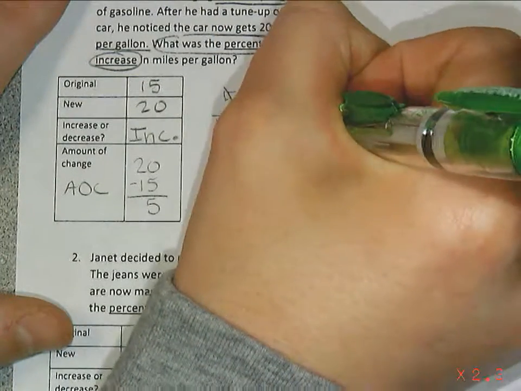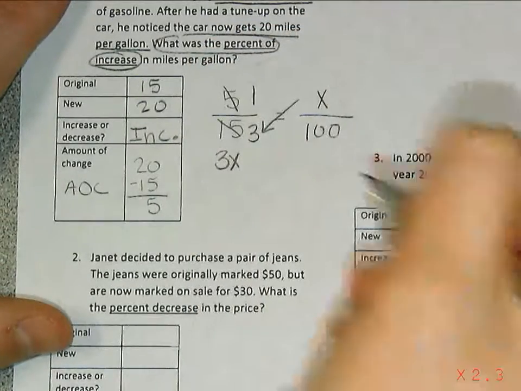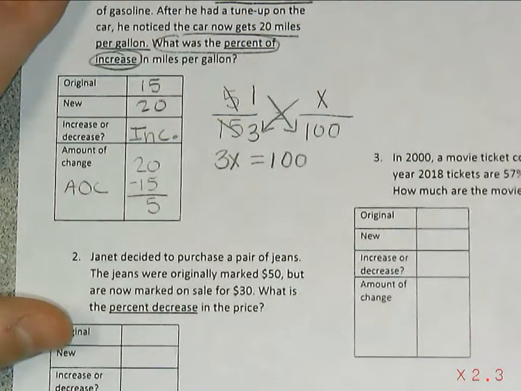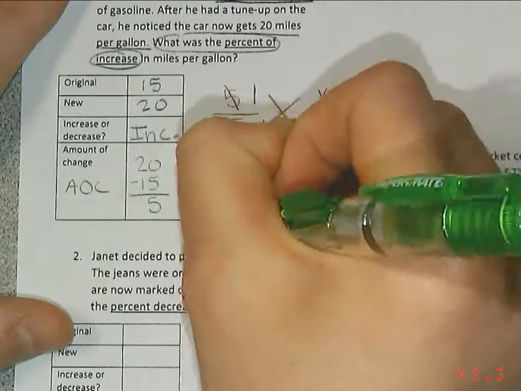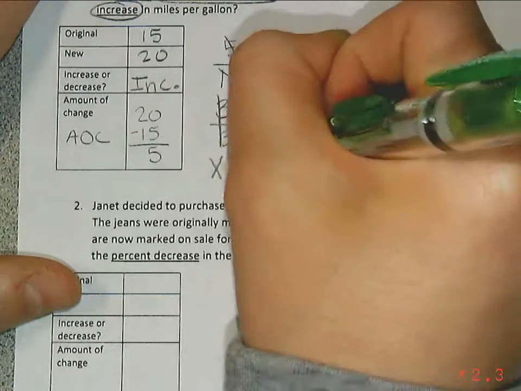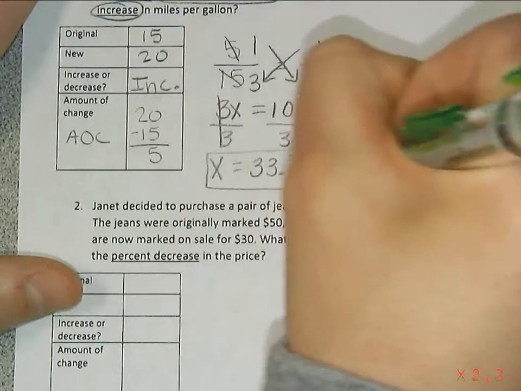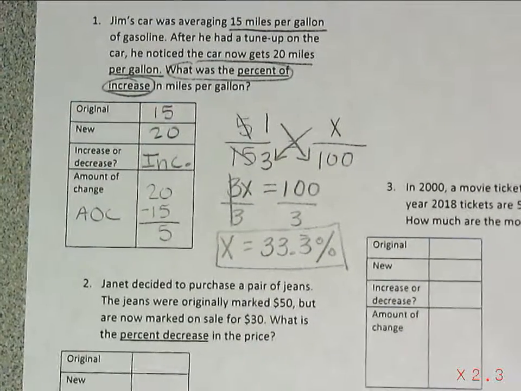So now let's cross multiply. X times 3 is 3x. Bring down your equal sign. 1 times 100 is 100. We're going to divide by 3 on both sides, so we divide by what's attached to x. And then 100 divided by 3 is going to be 33.3%. It'd be a repeating decimal, but we're just going to round it to the tenths place. So I could say Jim's car had a 33.3% increase in miles per gallon.